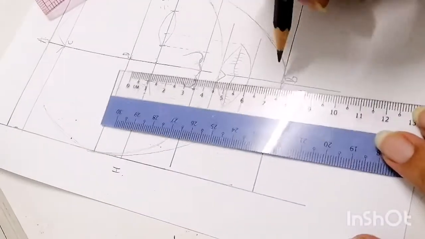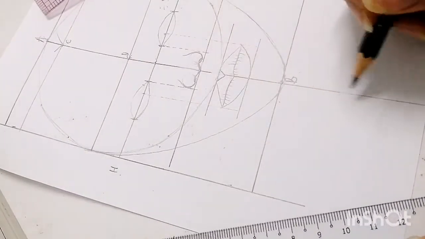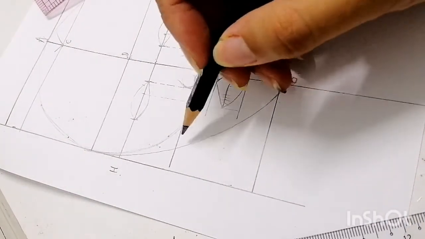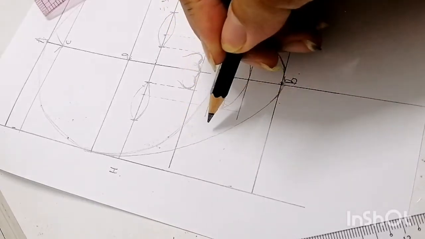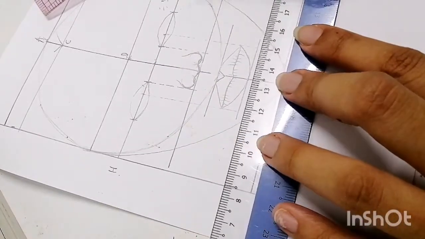to draw the neck we can just draw the lines, and then we can just start drawing from the end. See, this point is the end.